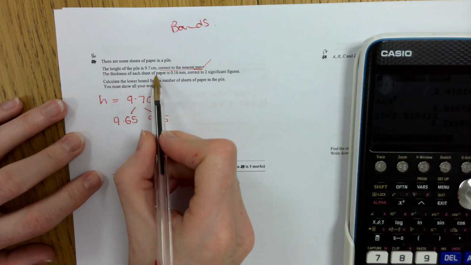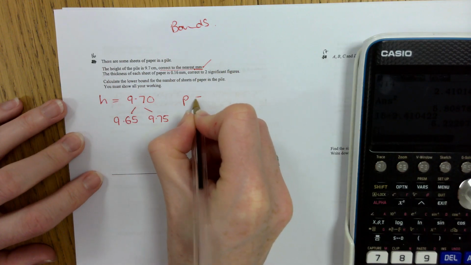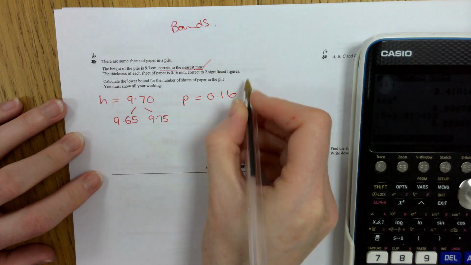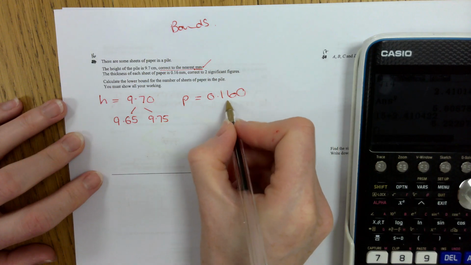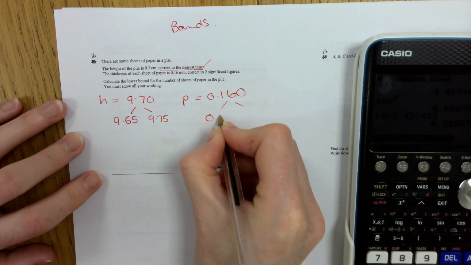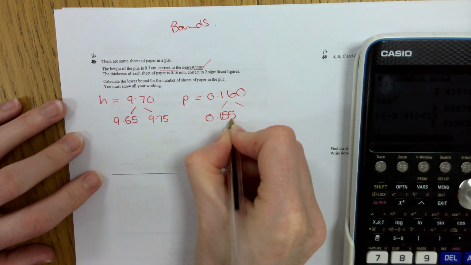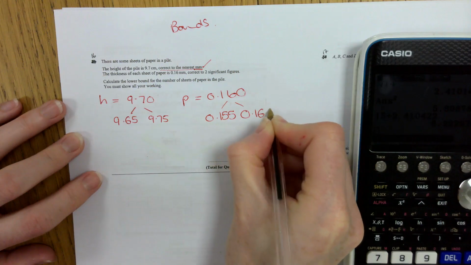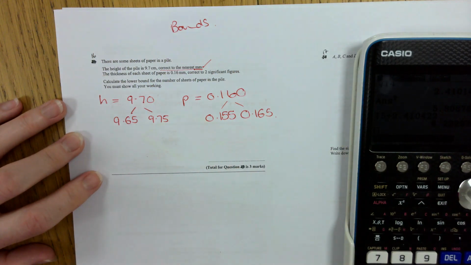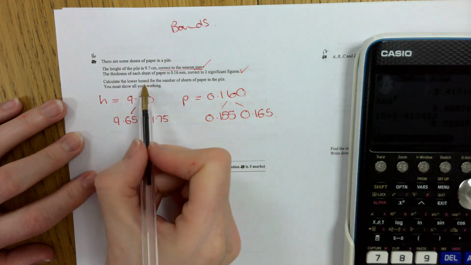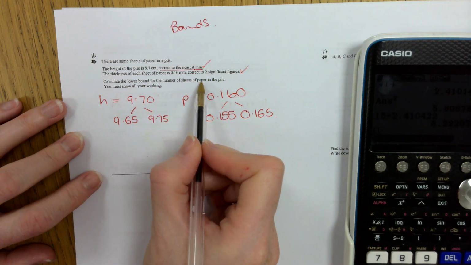The thickness of each sheet of paper is 0.16 correct to 2 significant figures. So I'm going to put a 0 on the end here. That's now 160. So it's 155, 165. That is a way of thinking about it. I've used that information. Calculate the lower bound for the number of sheets in the pile.